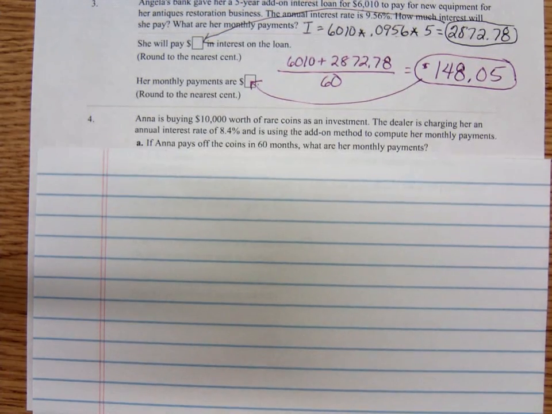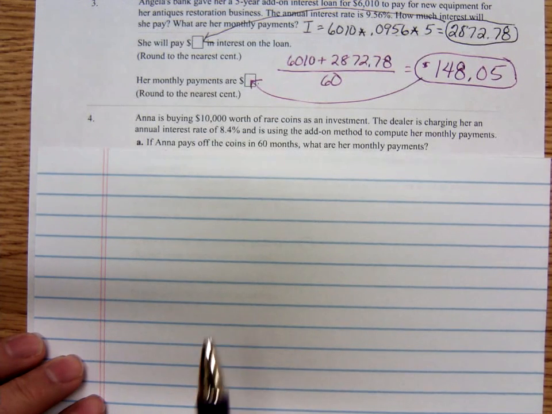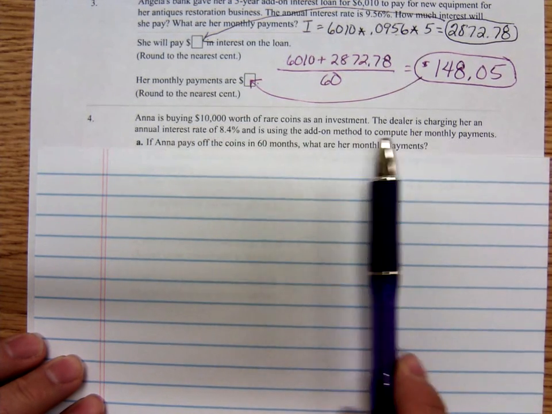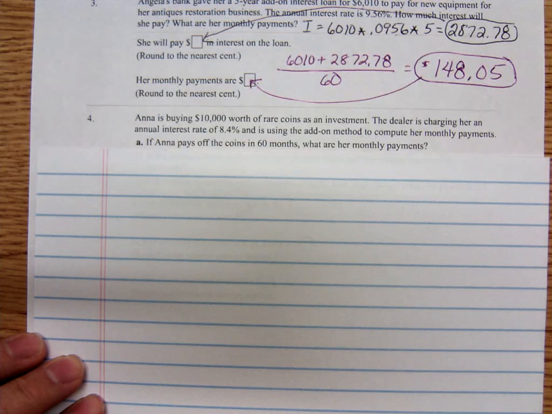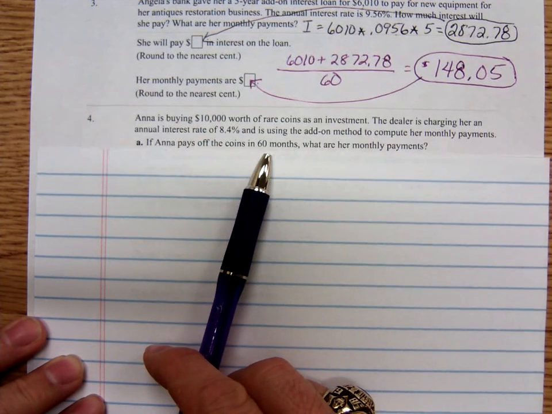Anna is buying 100,000. No, I'm making Anna richer than she is. I'm sorry. Anna is buying $10,000 worth of rare coins as an investment. The dealer is charging her an annual interest rate of 8.4% and is using the add-on method to compute her monthly payments. If Anna pays off the coins in 60 months, what are her monthly payments? So it's another 5-year loan.